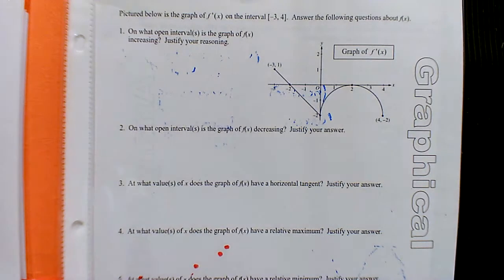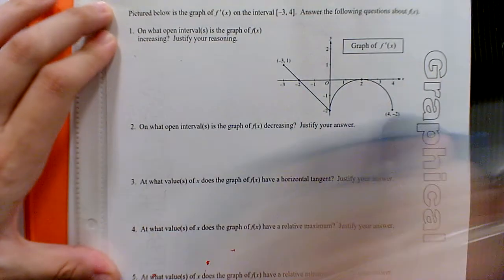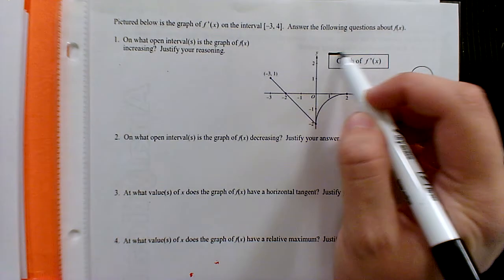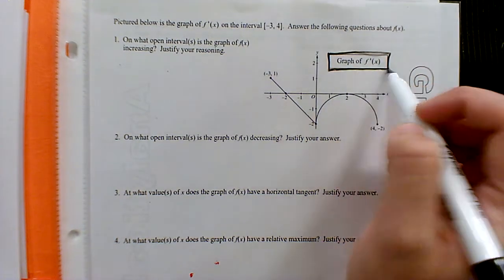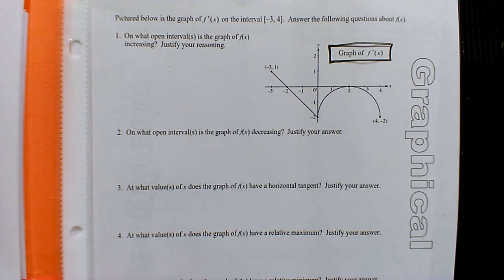Let's go ahead and switch it up. This time we have the graph of a derivative. So a different beginning graph. We're going to have to analyze this one a little bit differently than we did the other one.